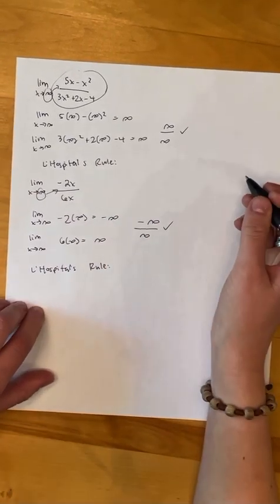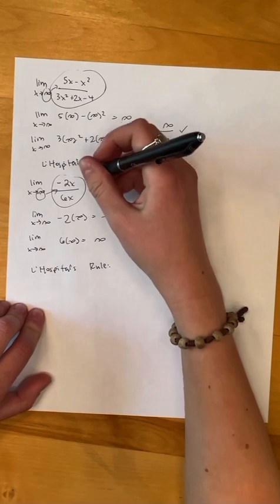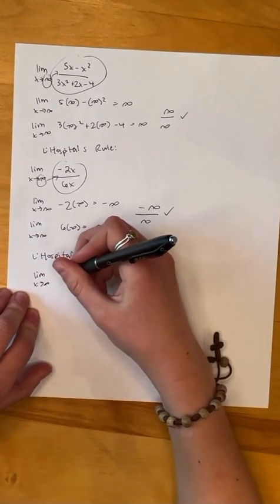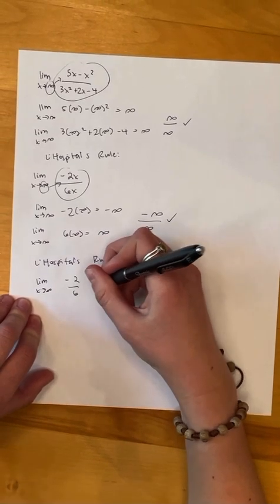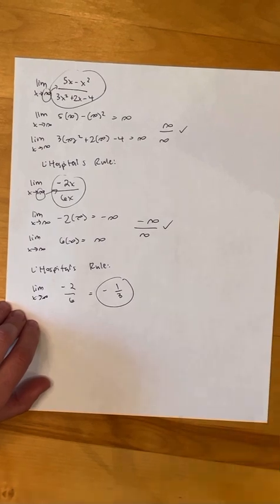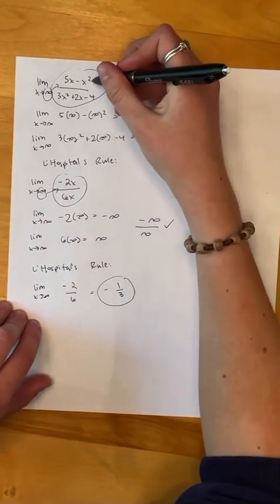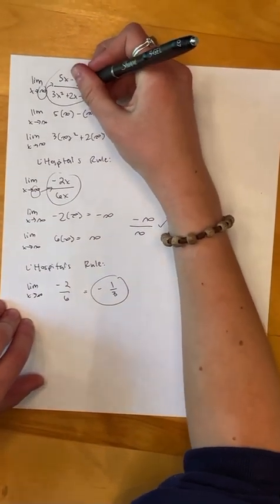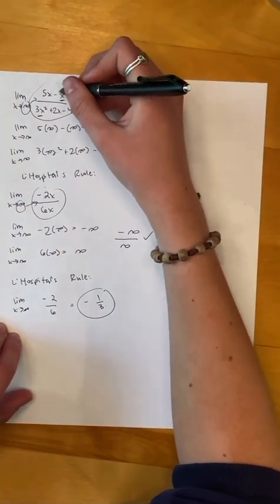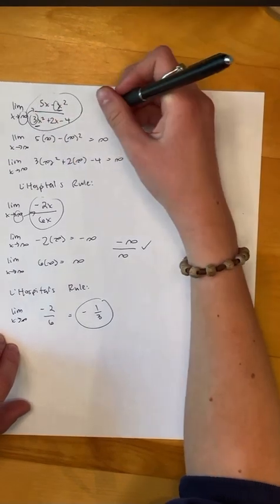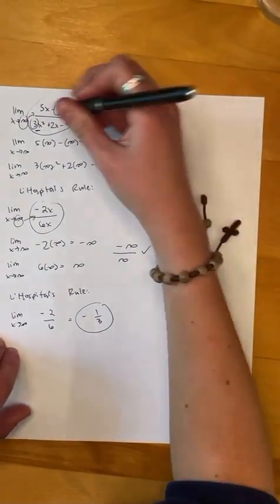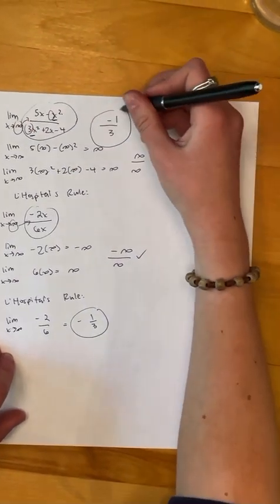All right, finally, we're going to find the derivative of our new function, so we're going to have the limit as x approaches infinity of -2 over 6, which is -1/3 for the limit. However, there is a little trick. In our original function, since -x squared and 3x squared are to the same power, we can actually take the coefficients of these terms, which is -1 for the negative x squared and 3 for the 3x squared, and find our answer that way.